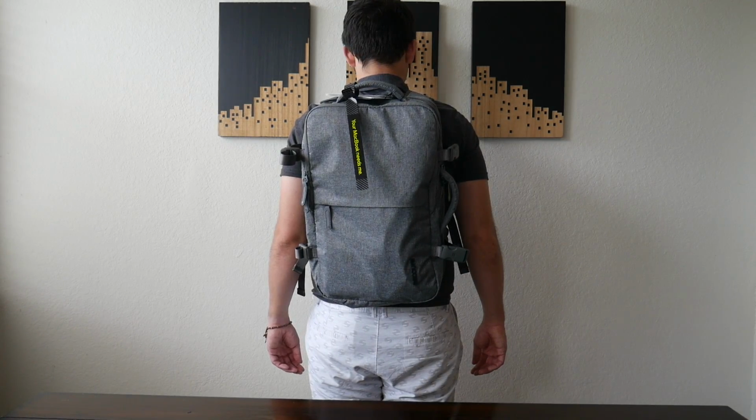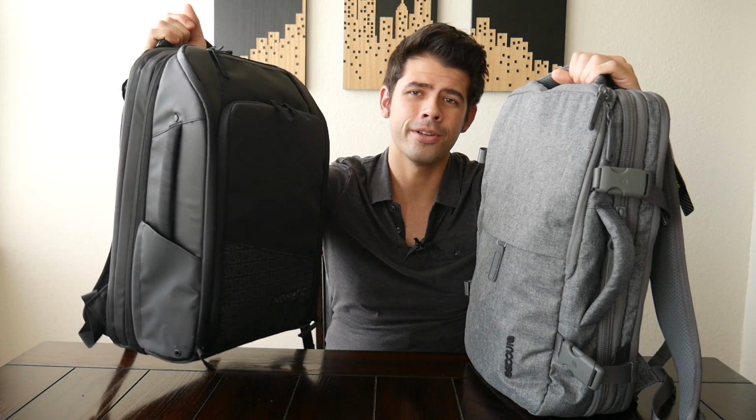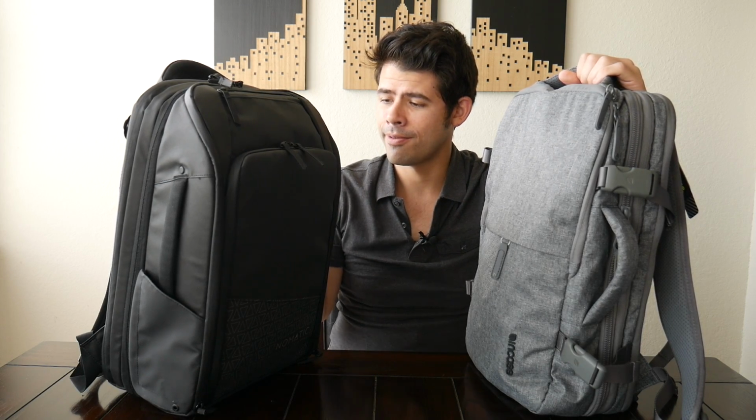Besides how small the two bags can compress down, something else I want to talk about is the weight. One of the big complaints about the Nomatic Travel Pack has been the weight of the bag itself. For daily use, I think the bag weighs about 4 pounds, so it's a little bit heavy even when empty. It's built out of some really sturdy materials, and it has a lot of padding in different features, so that adds a little to the weight.